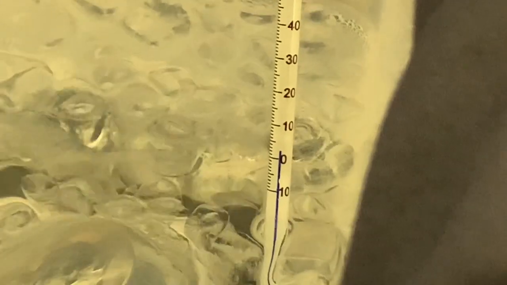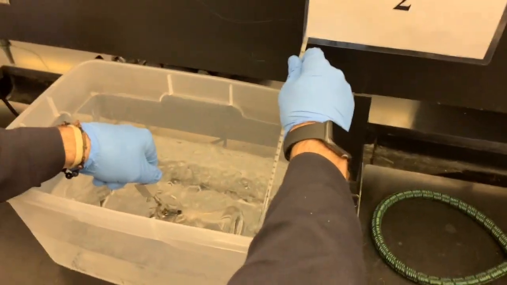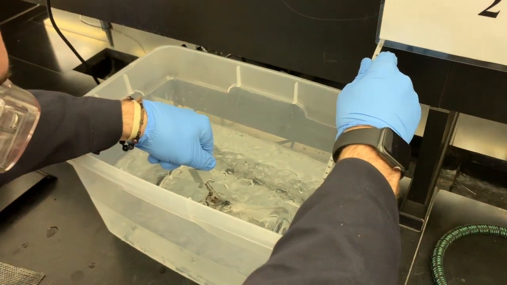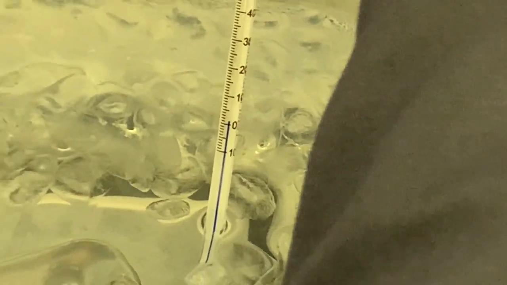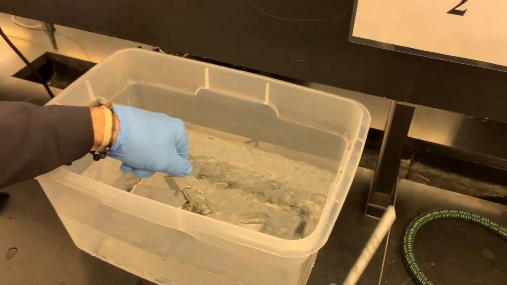Remember that you don't want to be doing anything that's going to be jiggling this and potentially knocking off the tip because that can cause a lot of problems. Specifically, it can make you have to do everything all over again. So keeping it steady is critical. And the temperature seems to be sitting at about 1 degrees Celsius. So I'm gonna do 1.0. And we're gonna call that.